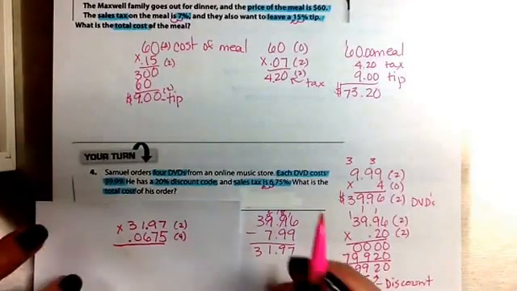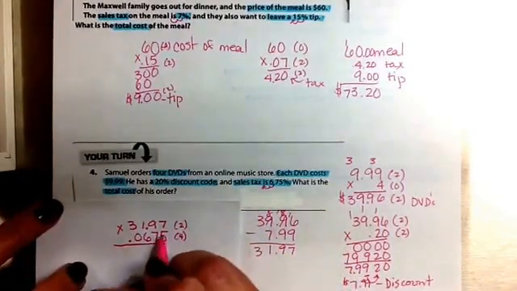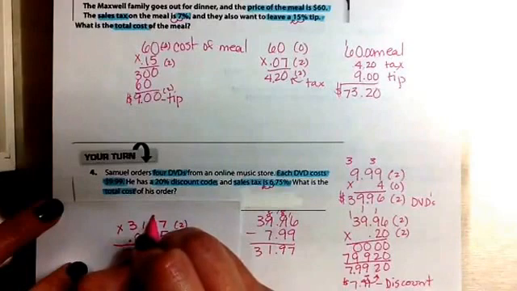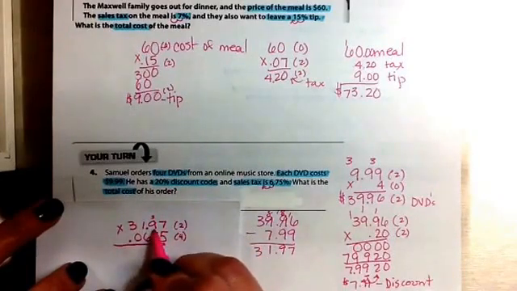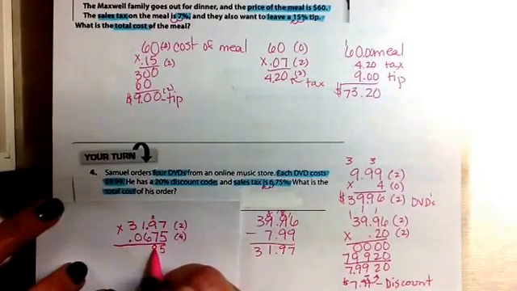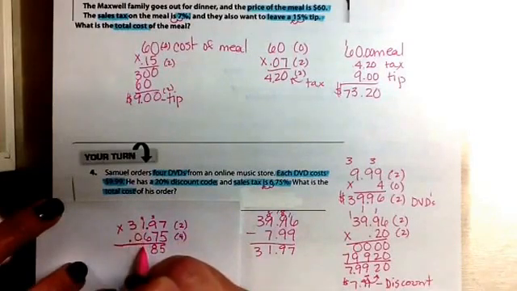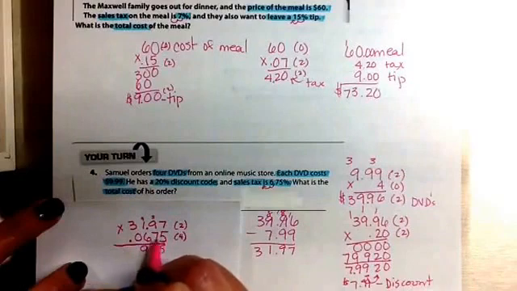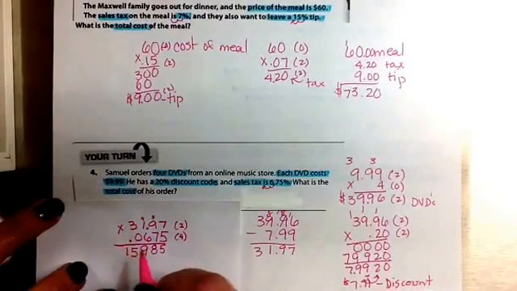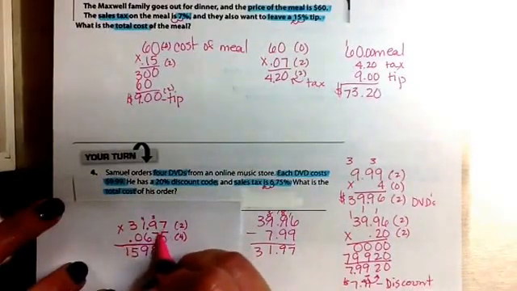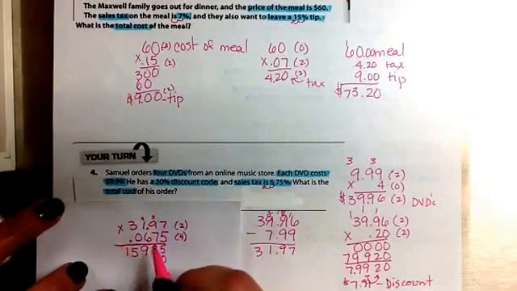Okay, so when I multiply, 5 times 7 is 35. 5 times 9 is 45 plus 3 is 48. 5 times 1 is 5 plus 4 is 9. 5 times 3 is 15. When I get to the second digit, I have to remember to skip a space.